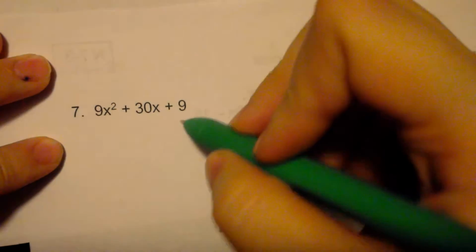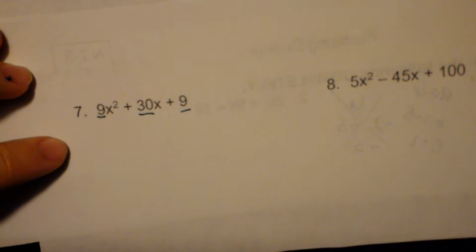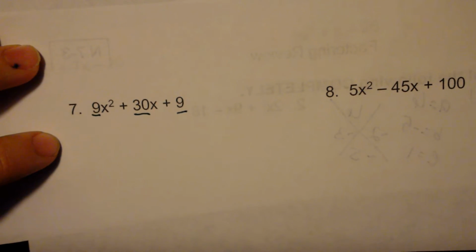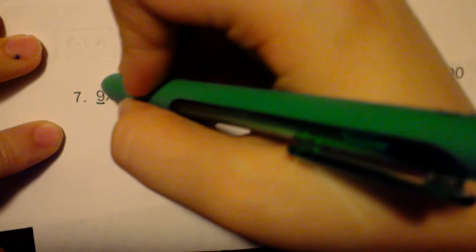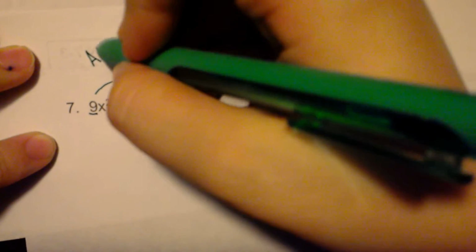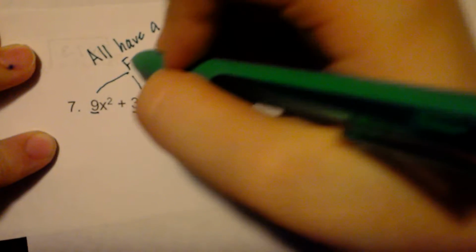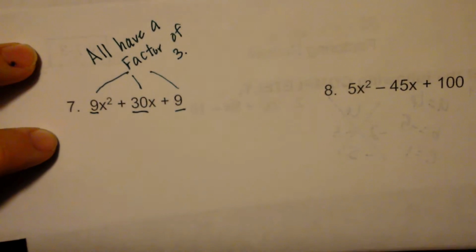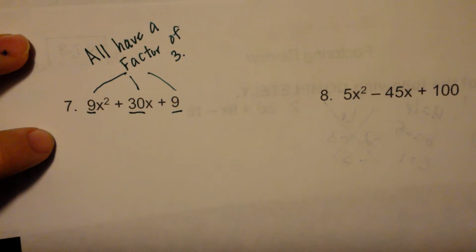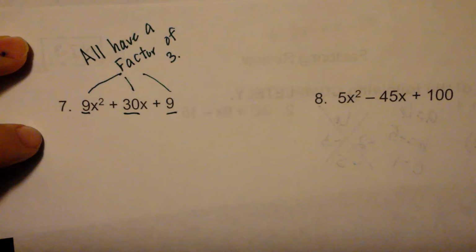Okay, so this one, if I look at my coefficients, there's something special about this one. All these three numbers have a common factor of 3.